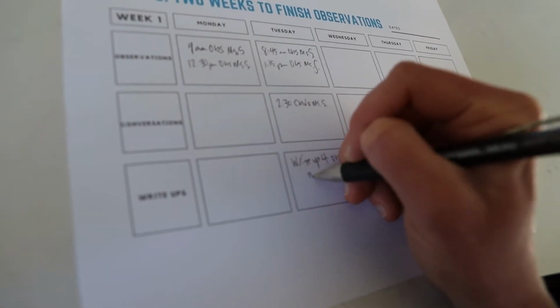So what you're doing is you're getting to see the teacher maybe doing different lessons, or maybe it's the same lesson but with different groups of students. And then you're still meeting with the teacher, talking through what you saw, what the teacher thought, but you're doing that all in one conversation so that you're saving yourself time, but you're also meeting your requirement of doing 4 observations.